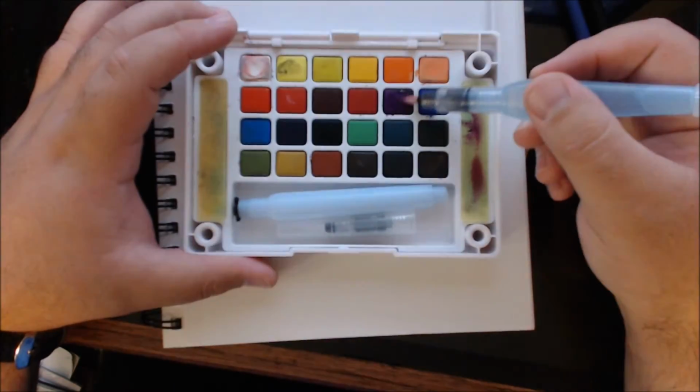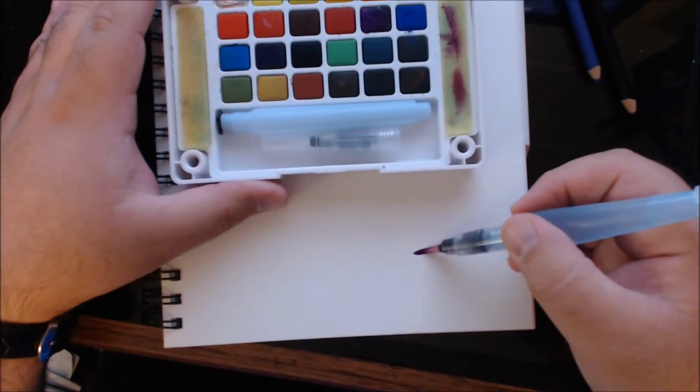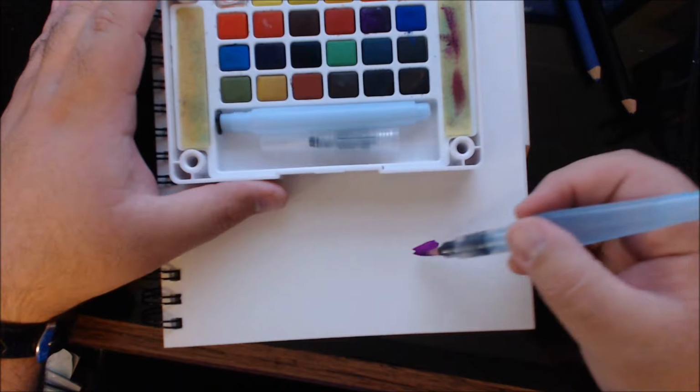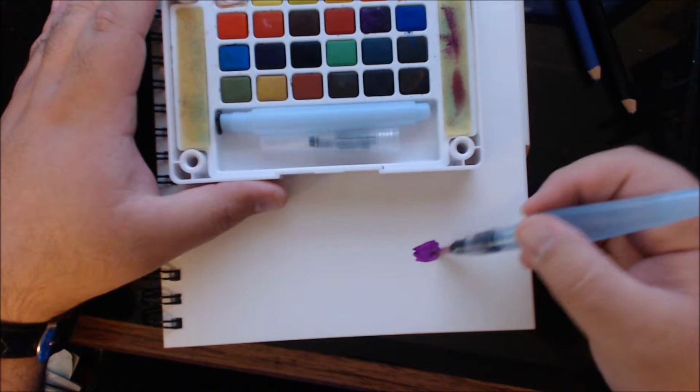So we're going to take this pure violet, and notice that I got a heavy amount on there. See, that's a very dark purple. Very intense. That's a heavily saturated purple.